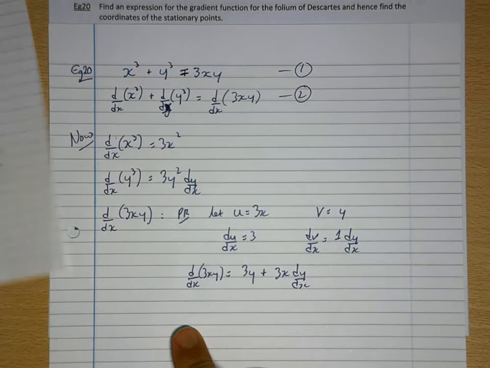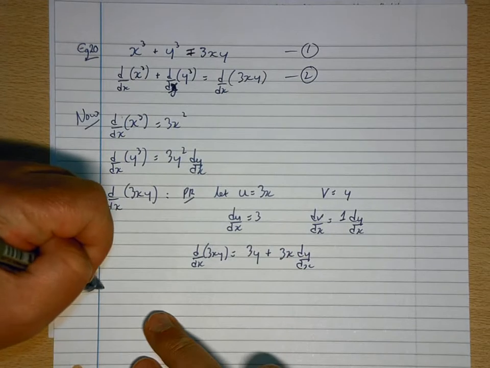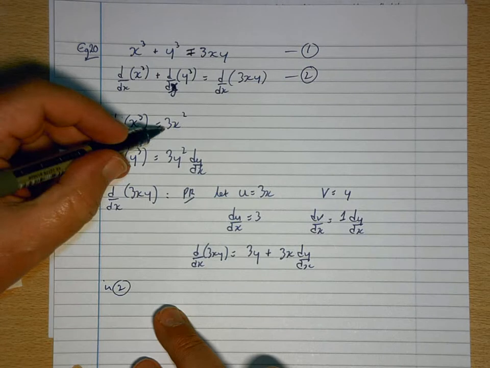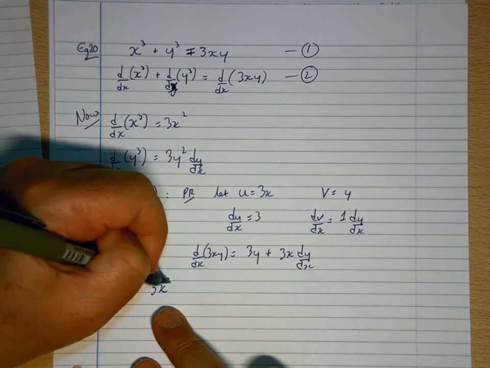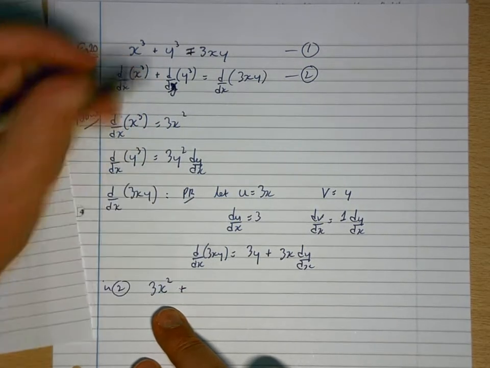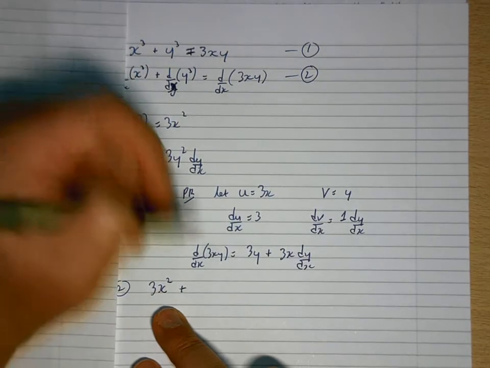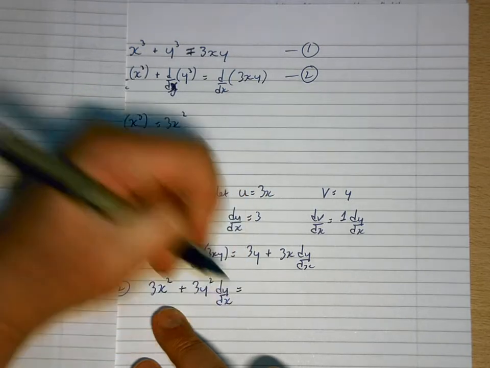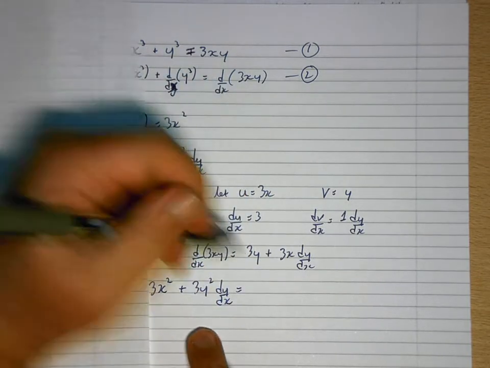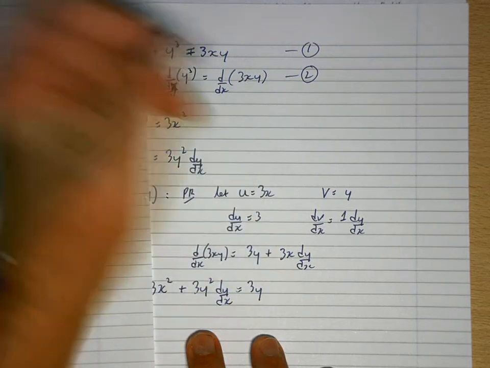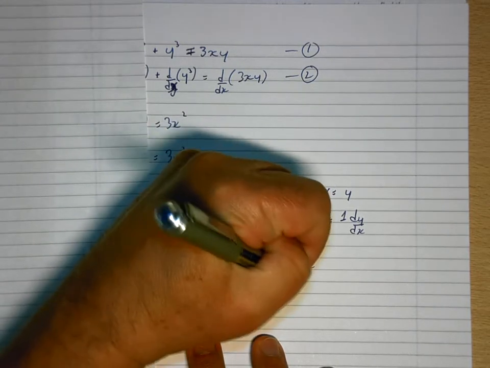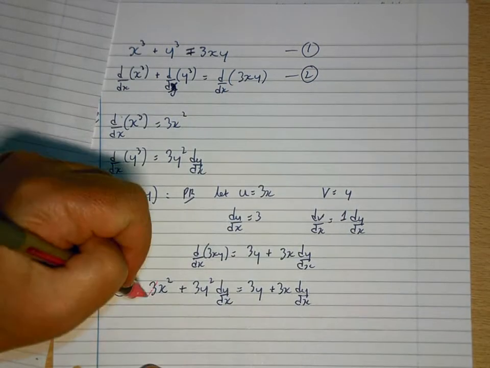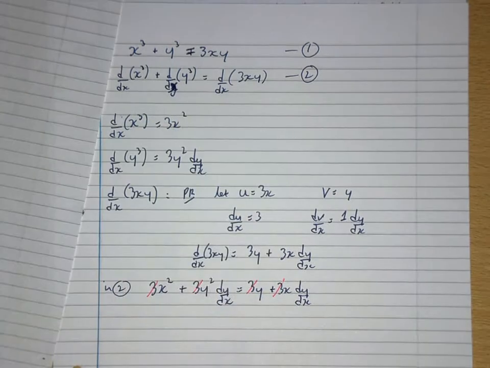So if we now substitute those into equation 2, so instead of d/dx of x cubed, I can write 3x squared plus 3y squared dy/dx equals this, which we've done down here, 3y plus 3x dy/dx. You can see that the 3s are going to cancel, so I can divide it throughout by 3.